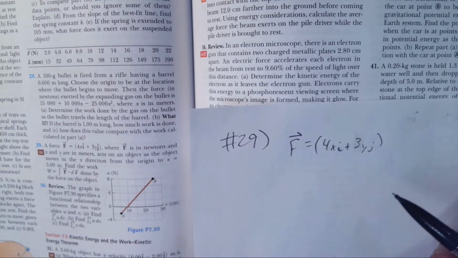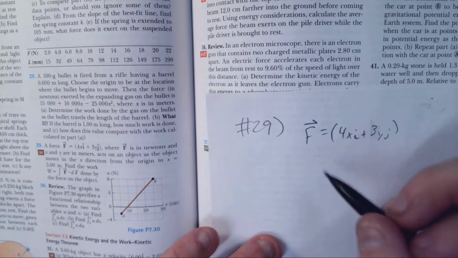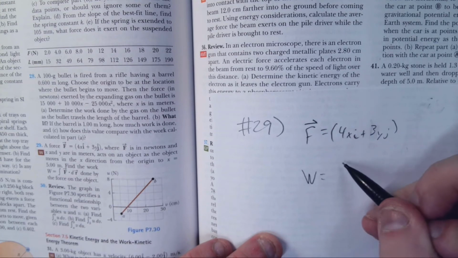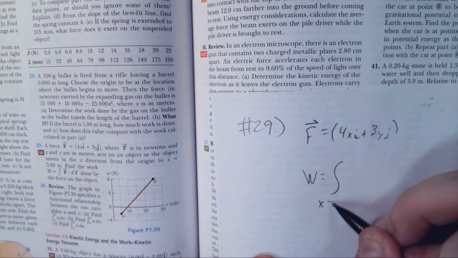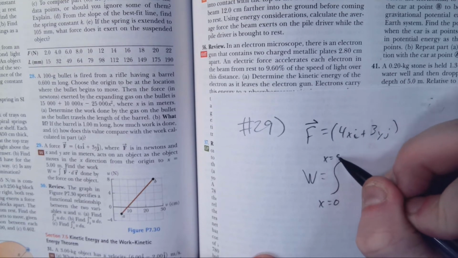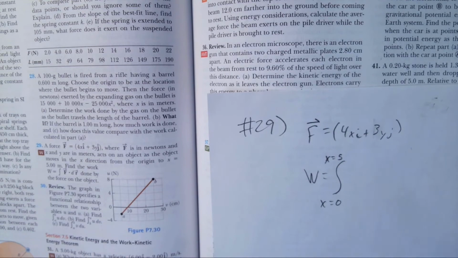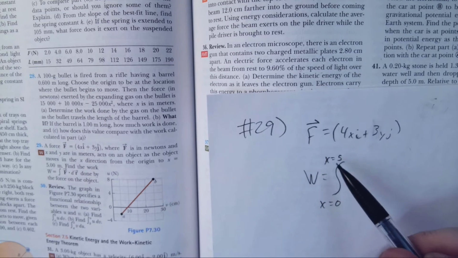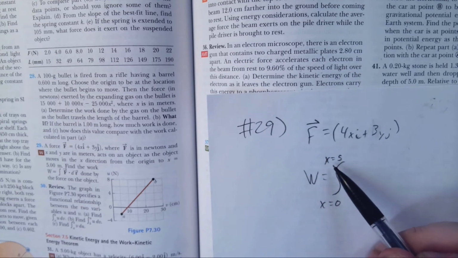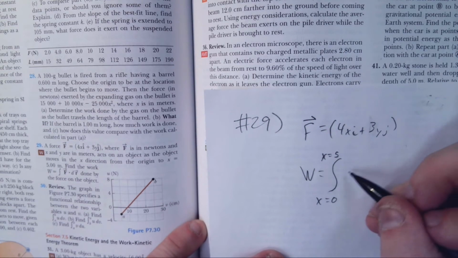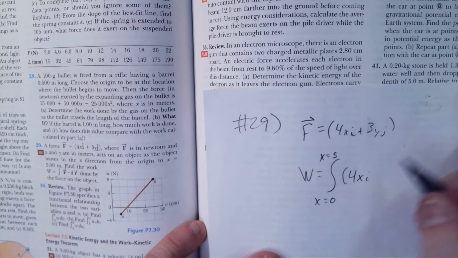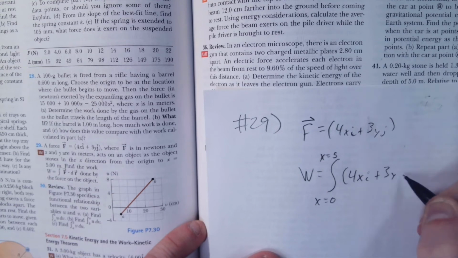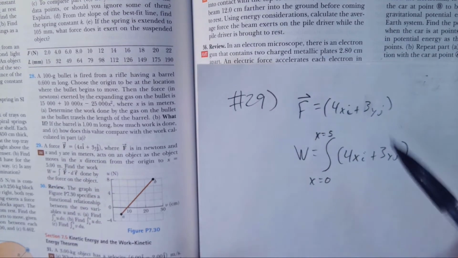Okay, so that is our force, and we basically have to take an integral of this. The work is equal to the integral, and they say specifically from x equals 0 to x equals 5. So they gave us the beginning and end, but the key kicker here is that it's only in the x direction. So here is 4x i plus 3y j, and we're going to take the integral.